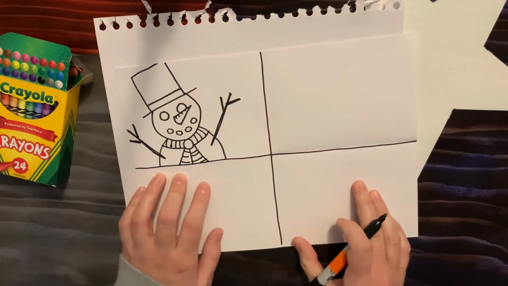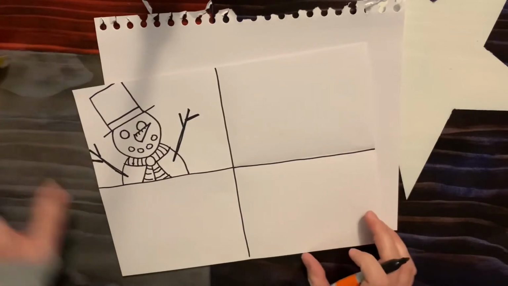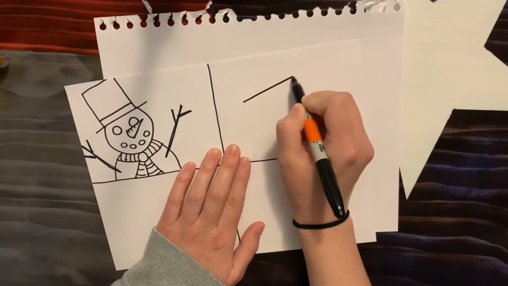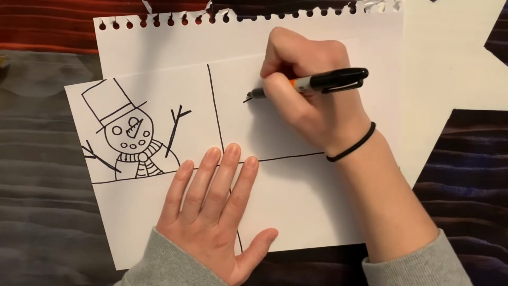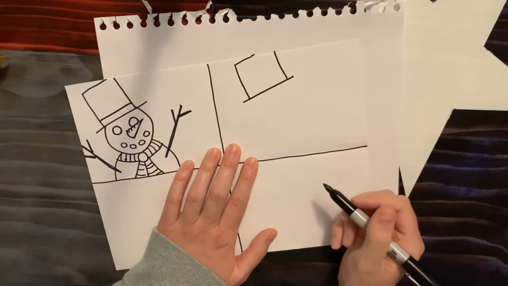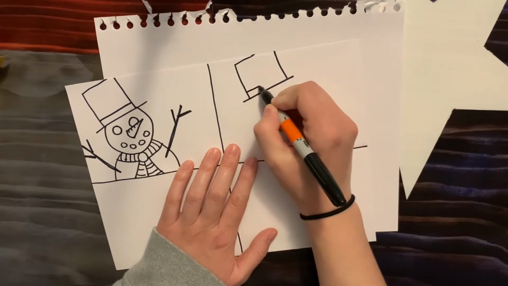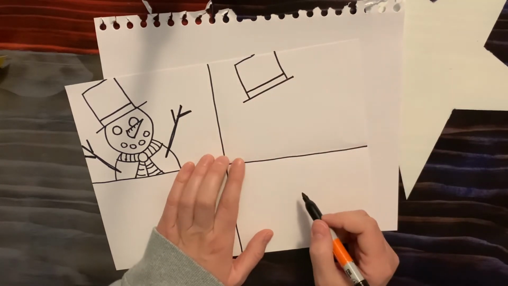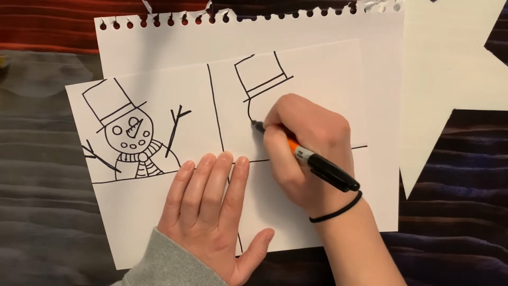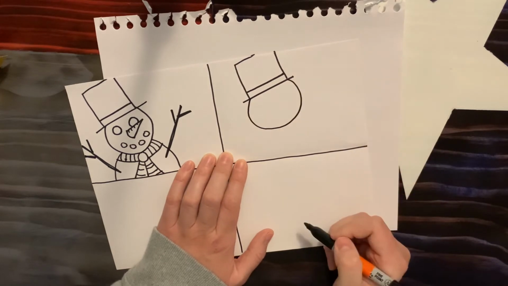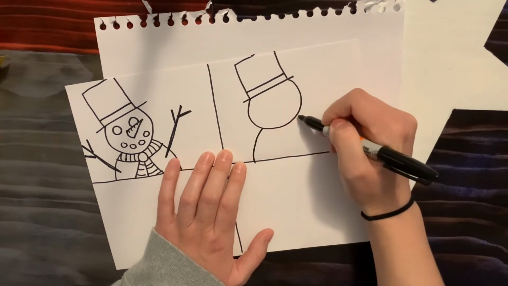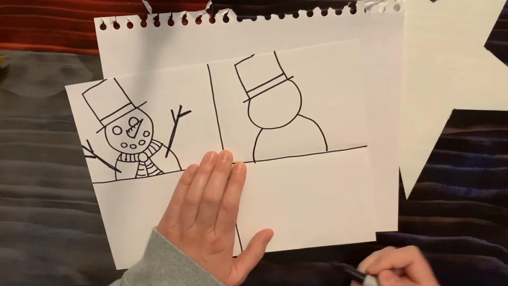Okay, so let's do it again. You ready? Let's see again. We're going to start. First step is that diagonal line. Then we're going to add his hat. There we go. I'm going to add the line for the ribbon. And as I did before, I'm going to go from one side to the other with his head. There we go. Okay, now I'm going to add his body. Goes down and around. Just like that.